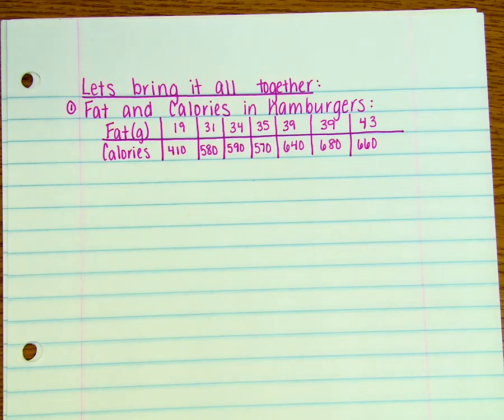So here we're going to take all the information from bivariate data and pull it all together into one question. That's why it says, let's bring it all together. You may want to pause the video and make sure that you have all this copied down into your notebooks before you move on, okay, with me, okay?